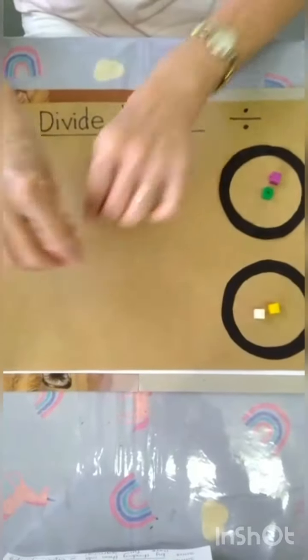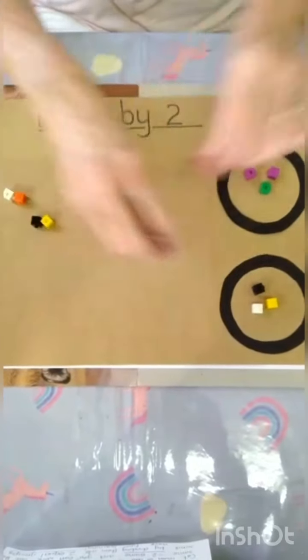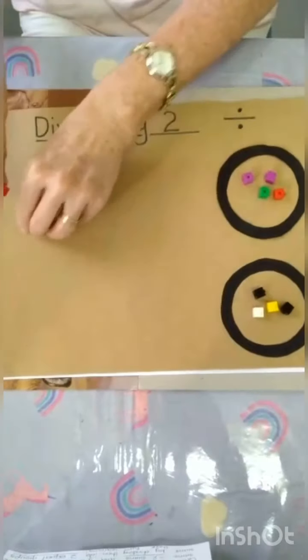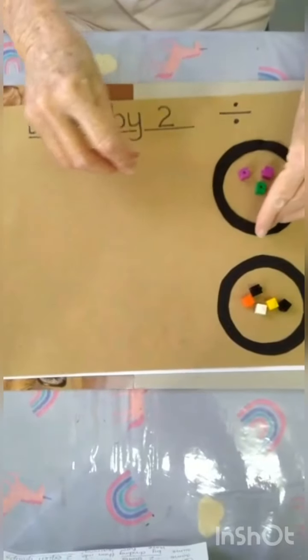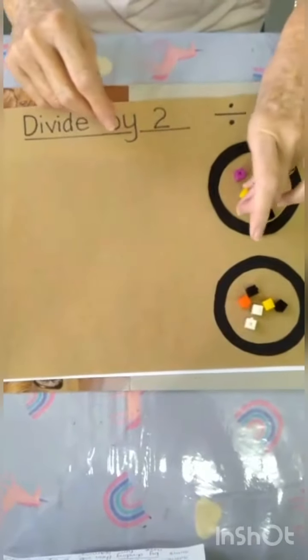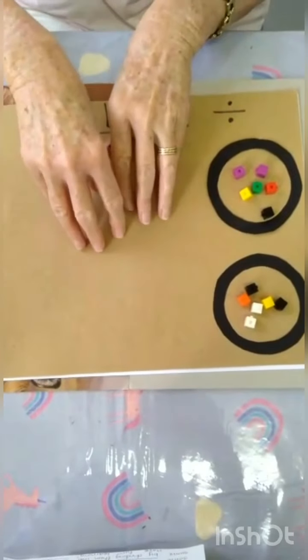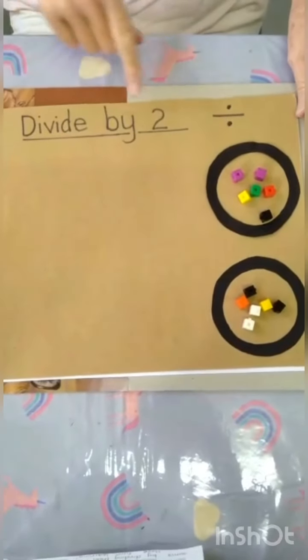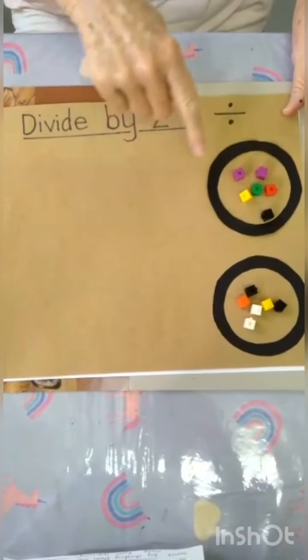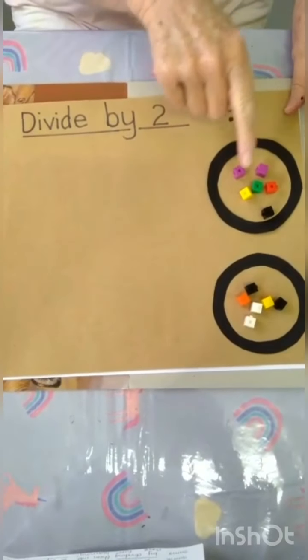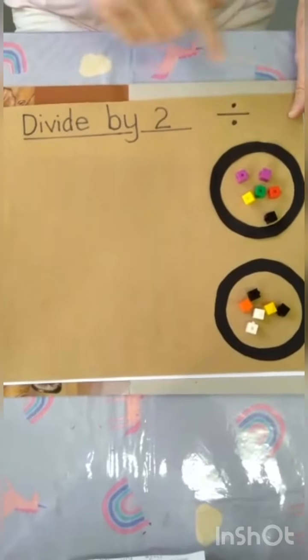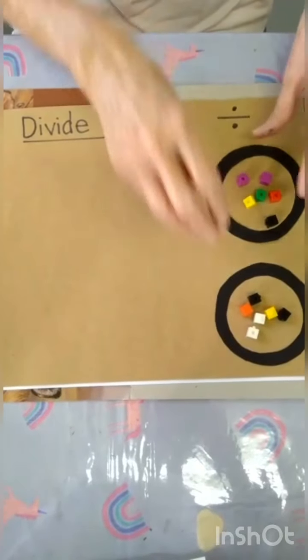It must be equal, so whatever I give the one group, I have to give the other as well. There and there. So I have divided those 12 into 2. Divide by 2. 12 divided by 2 is how many in each? 6. So 12 divided by 2 is 6.